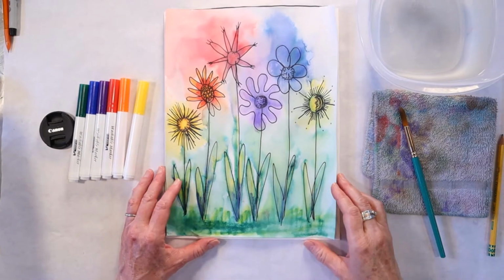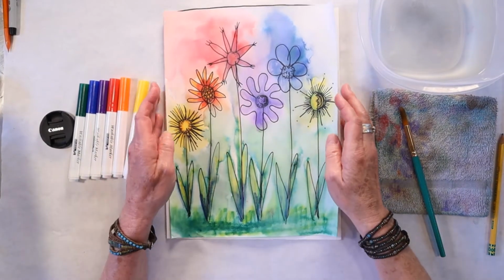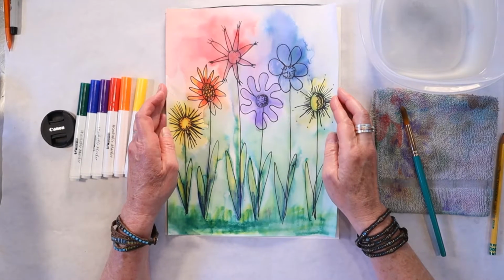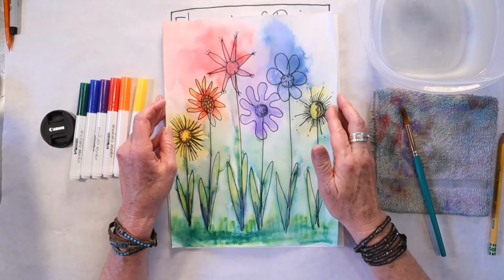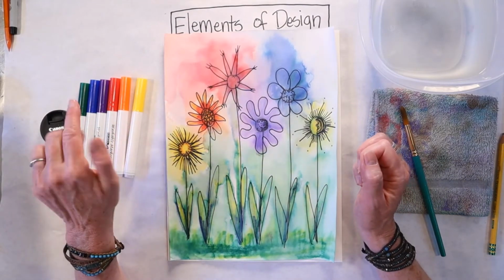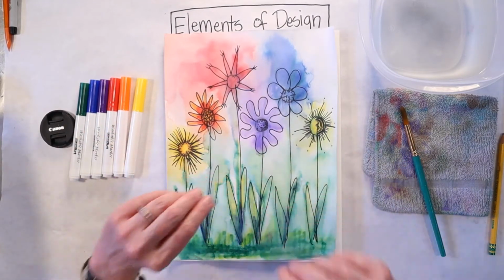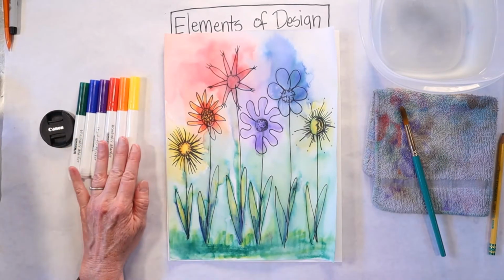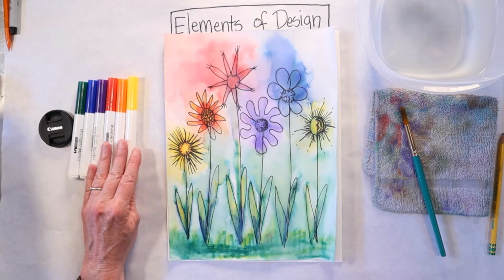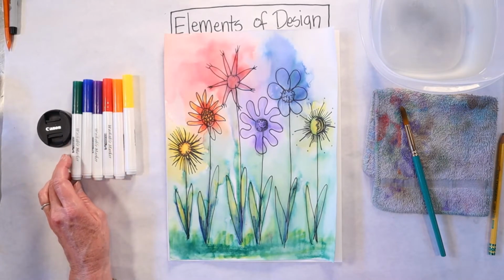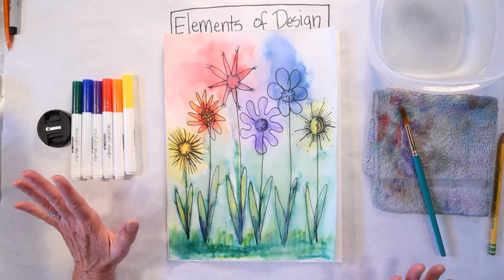Hi friends! Today we're going to do a painting of some flowers, and we're going to use the elements of design, and we're going to use color. I would really like you to use your markers today because they're really cool for mixing colors, and they're really cool for just having on hand all the time.